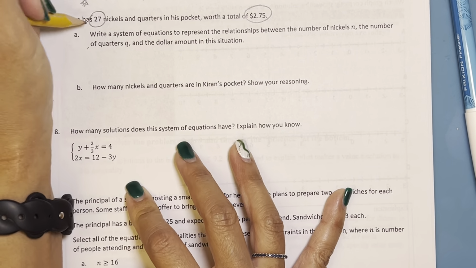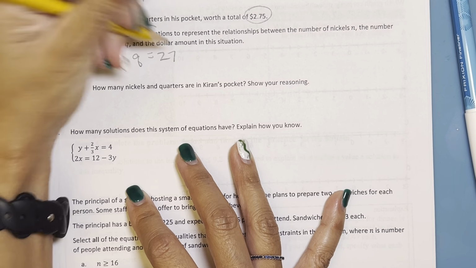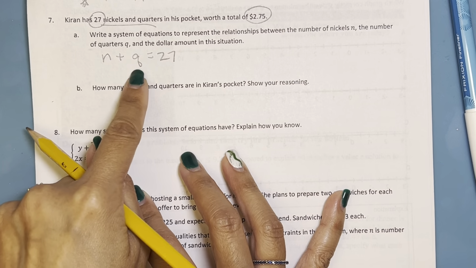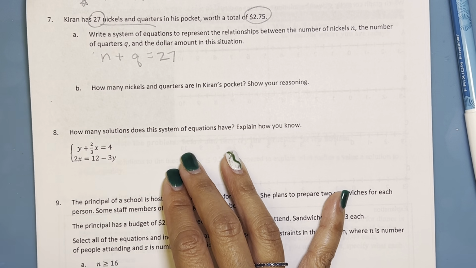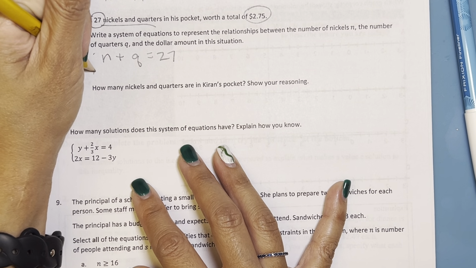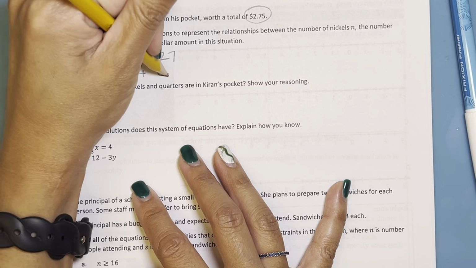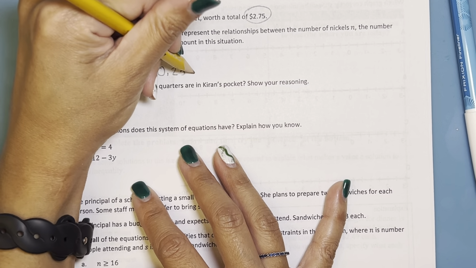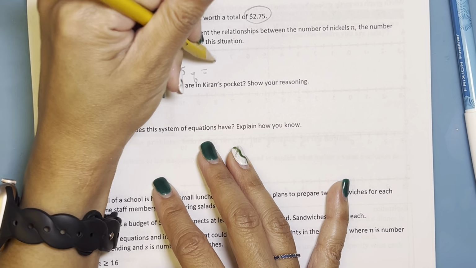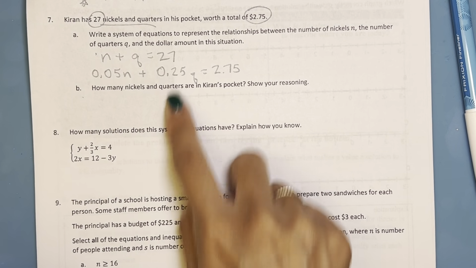So we have 27 nickels and quarters. So N plus Q equals 27. Some number of nickels plus some number of quarters gives me 27. We know that a nickel is 5 cents, so that's 0.05N plus 0.25, because a quarter is 25 cents, Q equals $2.75. So now we've created a system of equations.